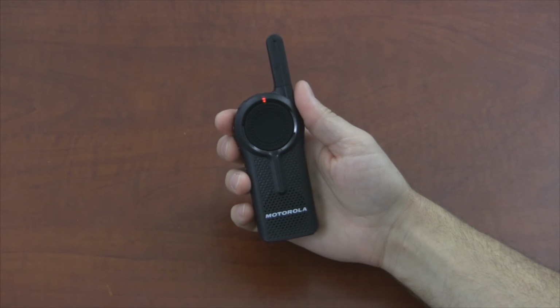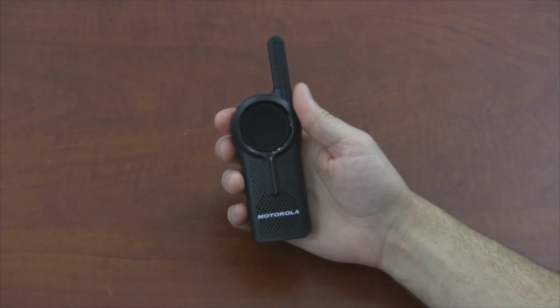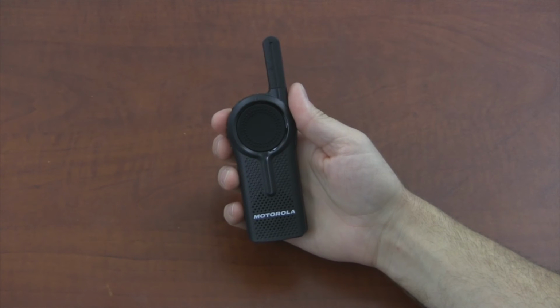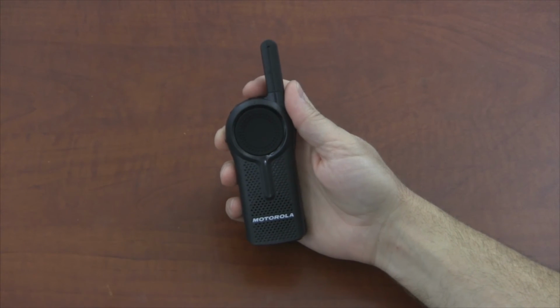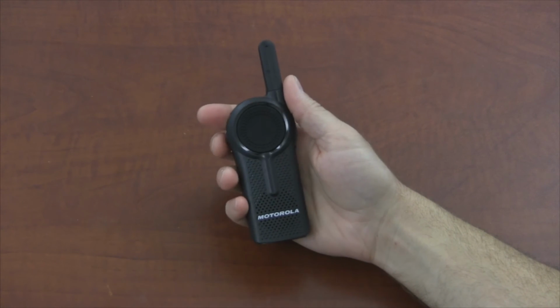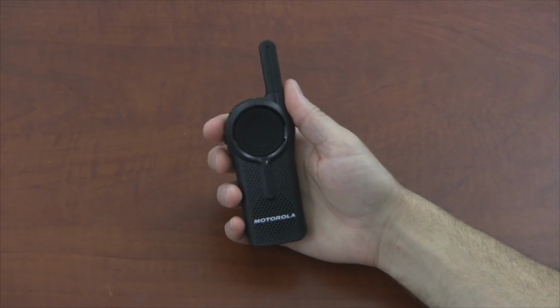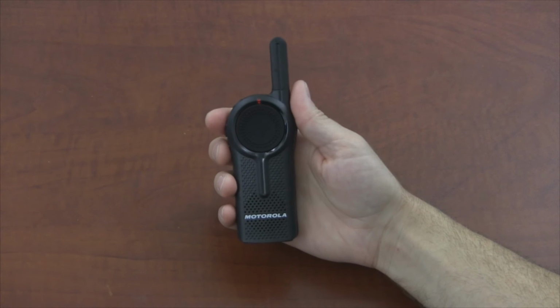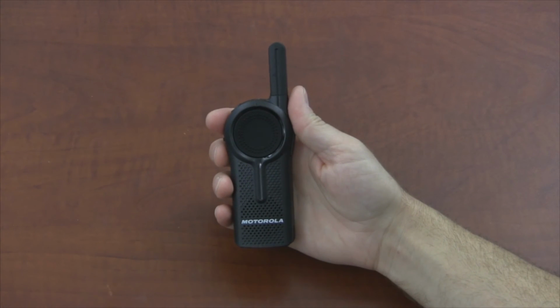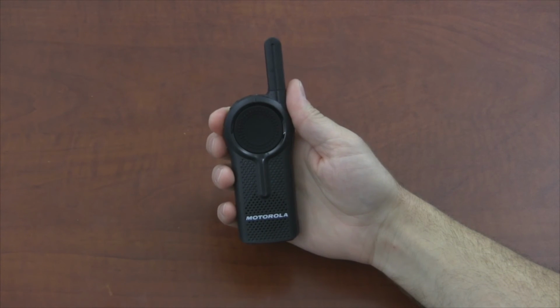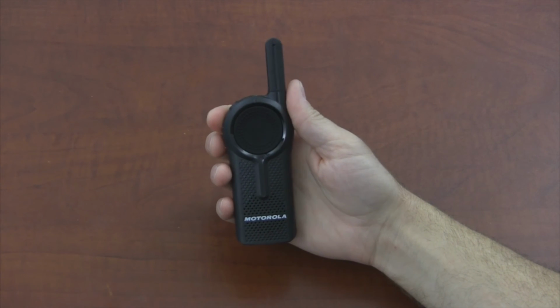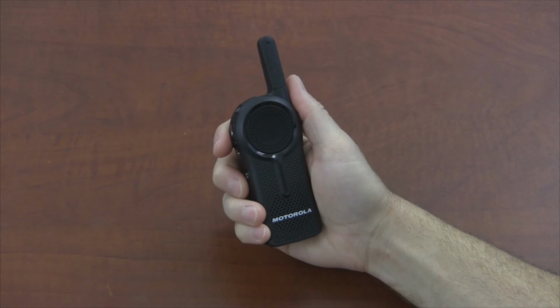Page all available. Page all available is similar to call all available, except they do not have the option to reply to the group. They can only reply individually to you. Mute. Mute allows you to press the button to, of course, mute the radio. So if you're in the middle of something and the radio's making sounds, you can turn that off. Disabled. Of course, you can disable the button. Private reply. And we're back to the beginning. Let's see what else is available.